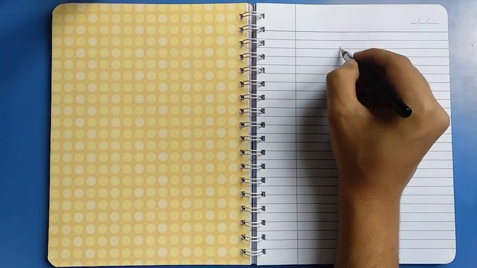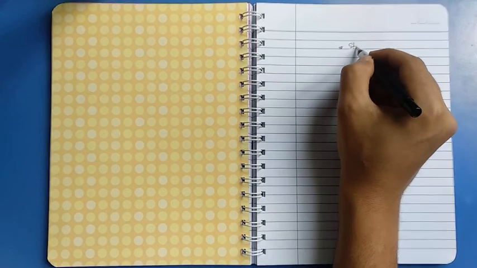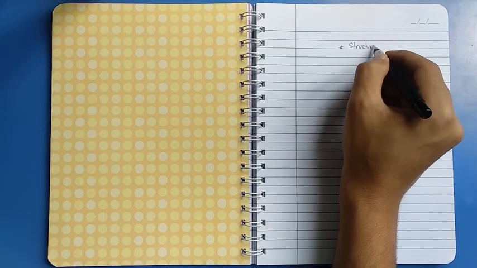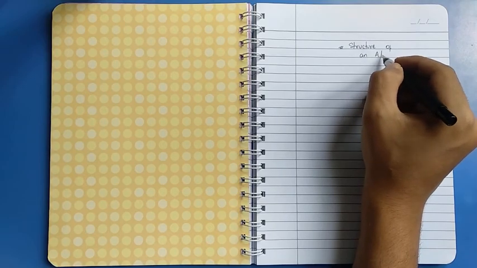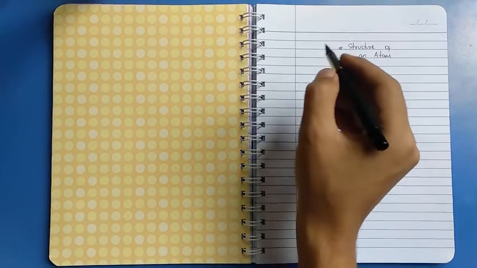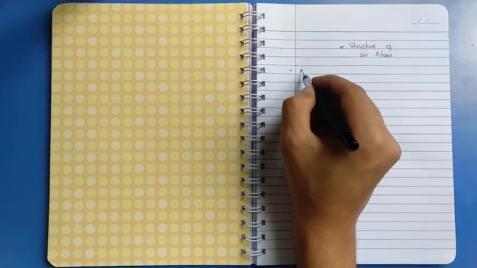Today we'll begin with the topic structure of an atom. Let us first begin by defining what an atom is.